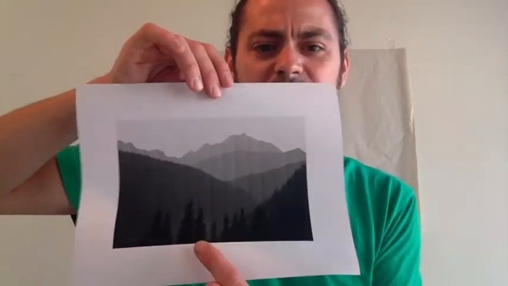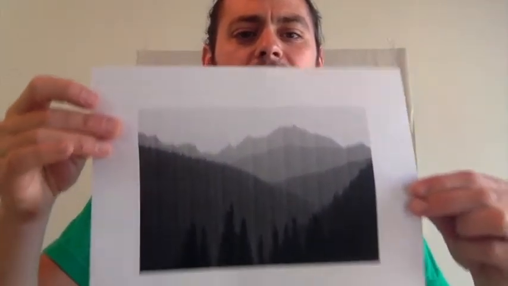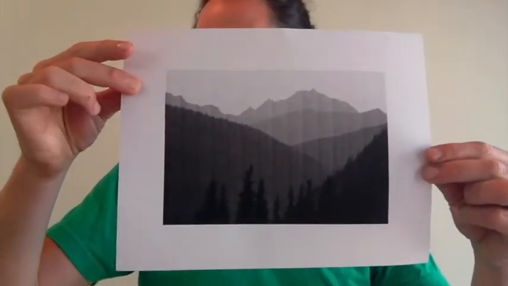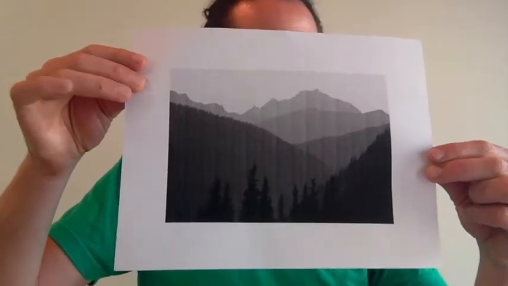We'll see. So here it is, a little bit more detailed. You can see the trees in the foreground, and then you can see the mountains get lighter as it goes further away, okay? So take a look at that, research or study that for a couple seconds, and then we'll move on to a different image.